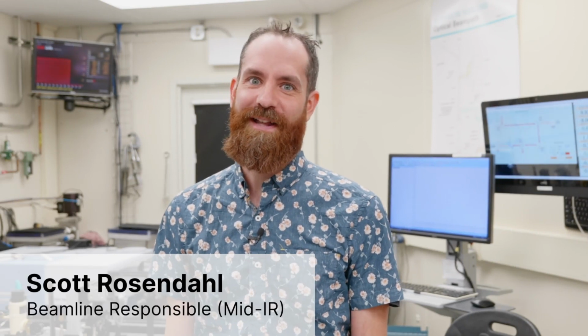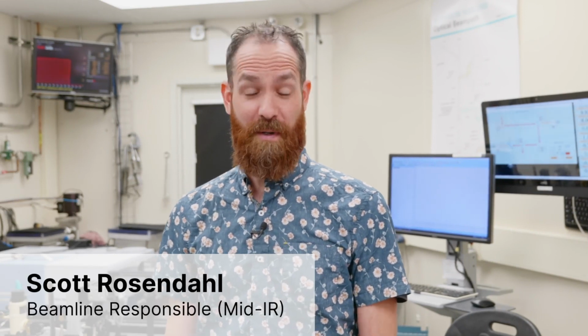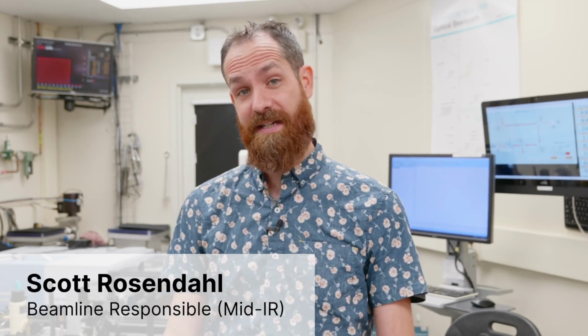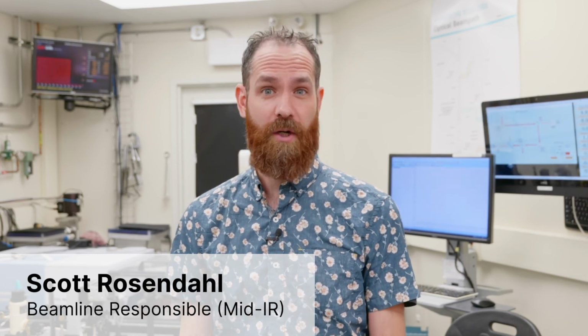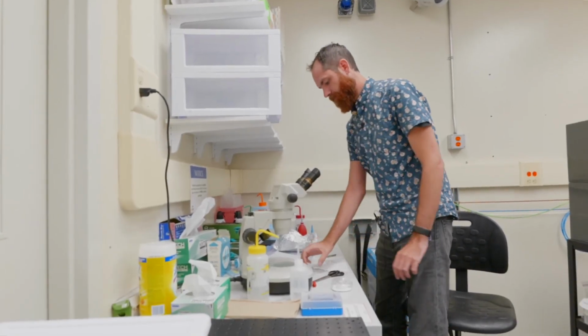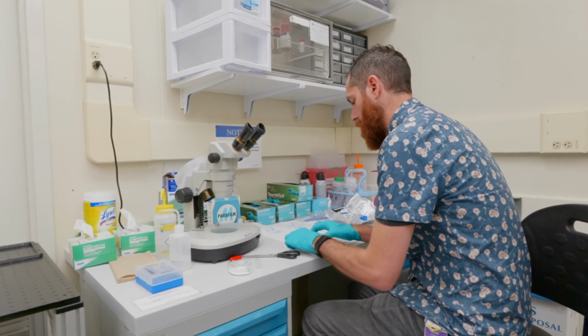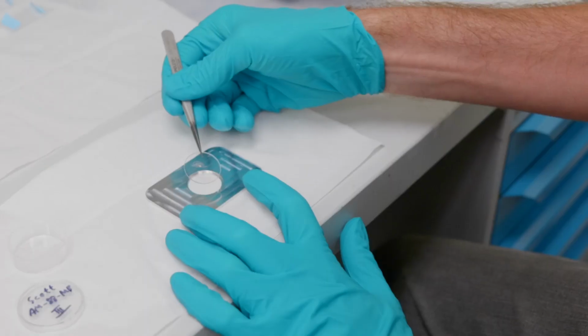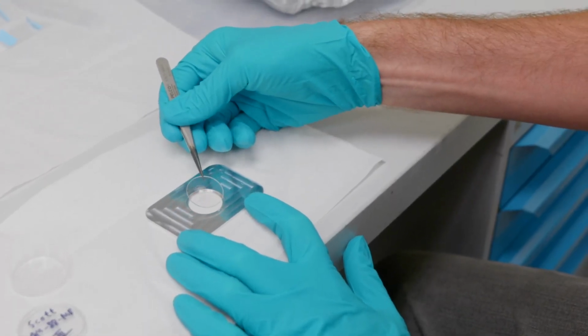My name is Scott Rosendahl. I am the mid-infrared beamline responsible here at the Canadian Light Source. I'm a senior scientist and have been here for 7 years. My job here is to help researchers from start to finish in terms of developing a project that could utilize the capabilities of the infrared beamline here at the Canadian Light Source.